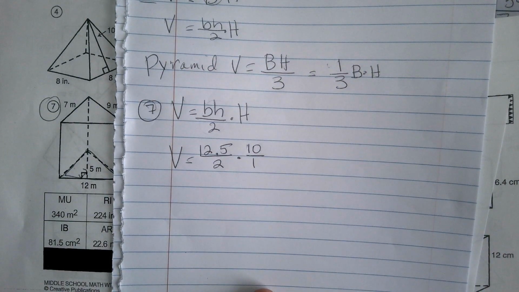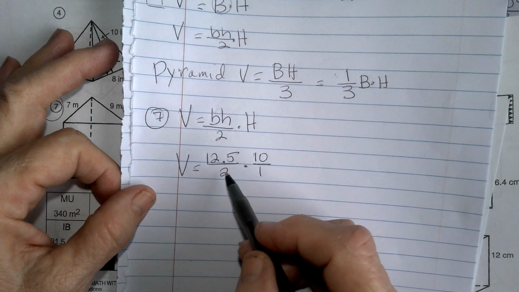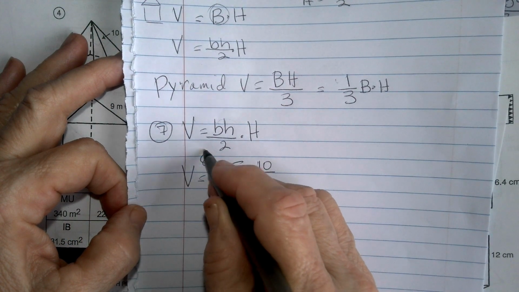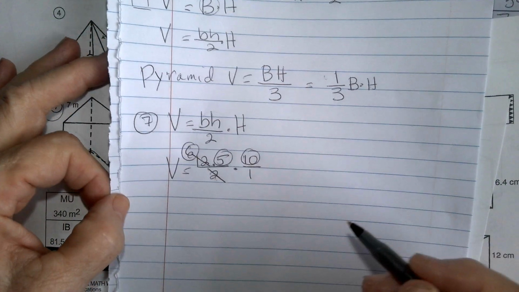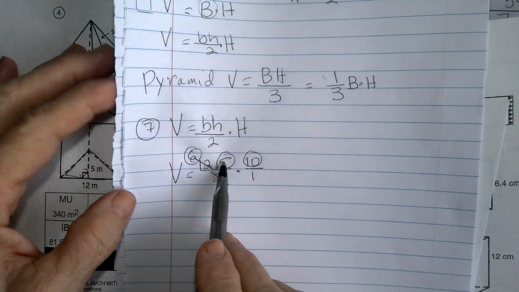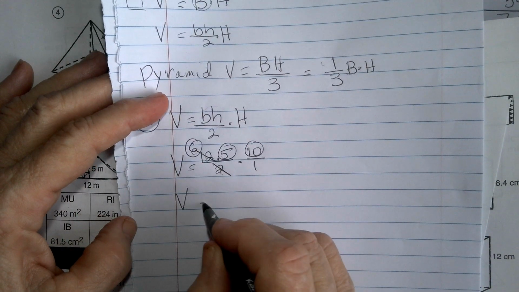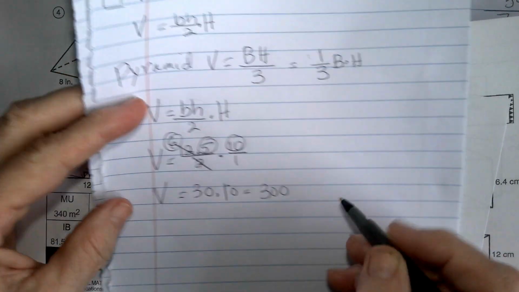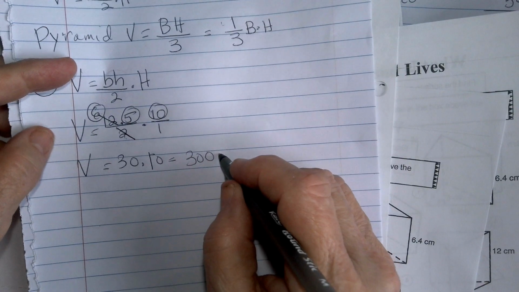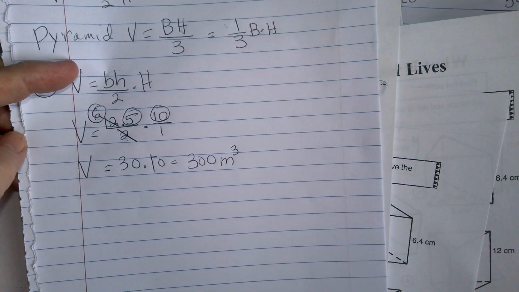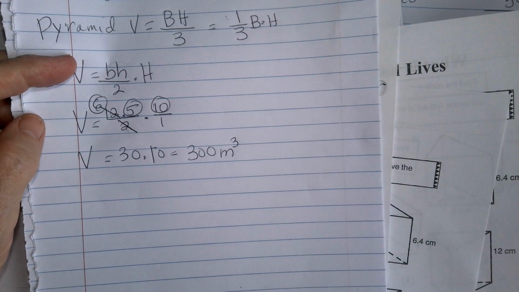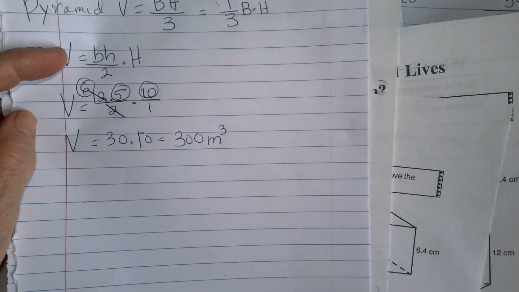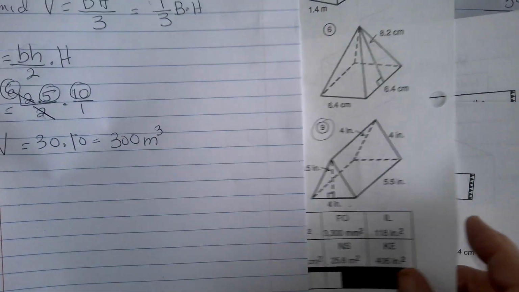So what can cross out with the 2? The 2 and the 12, and that becomes a 6. So just multiply your numbers that are left. 6 times 5 is 30. And 30 times 10 is what? 300. And that is what kind of units? That would be cubic units.